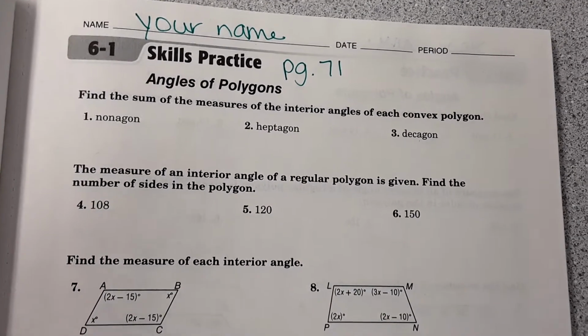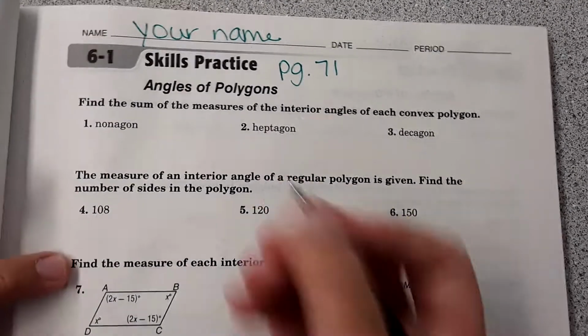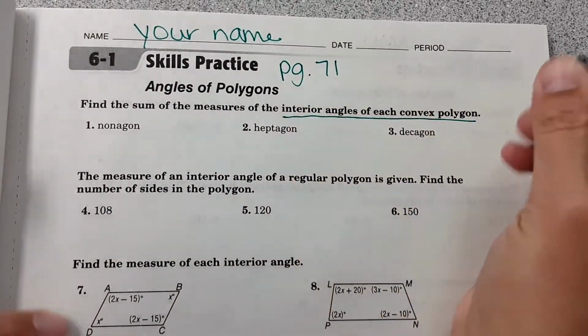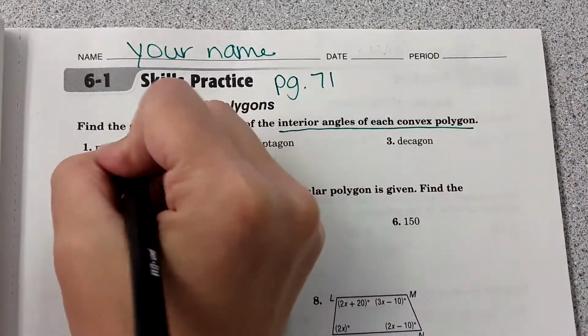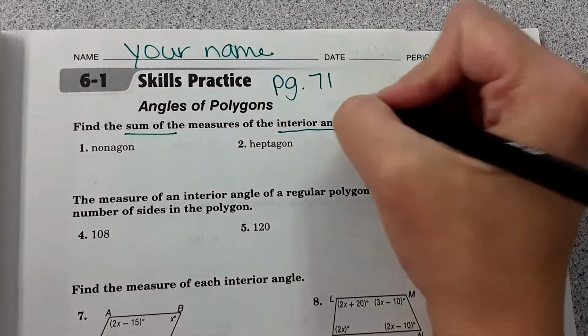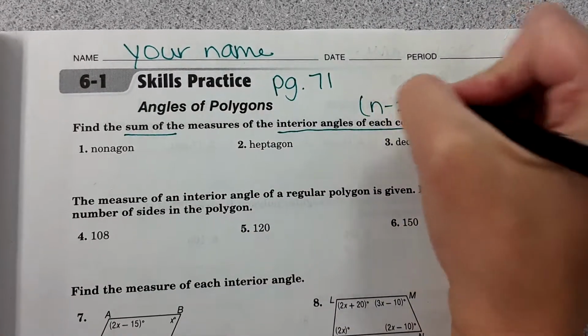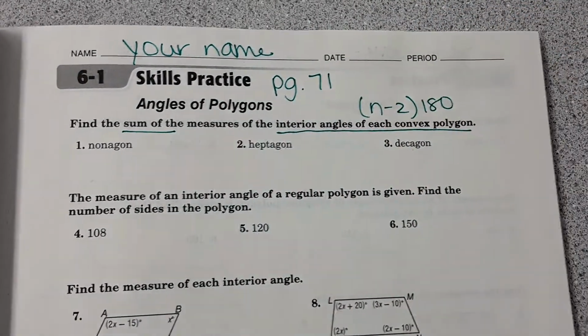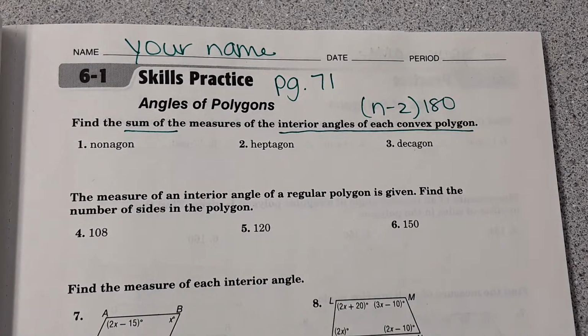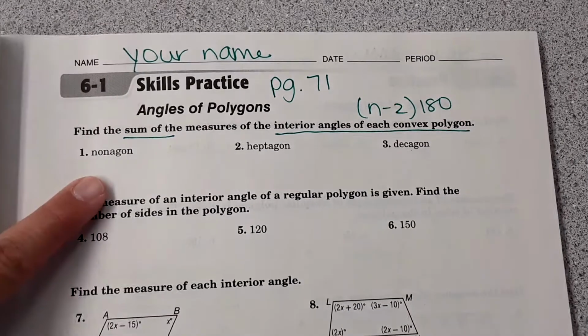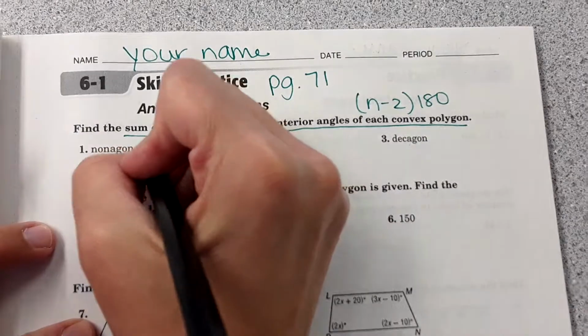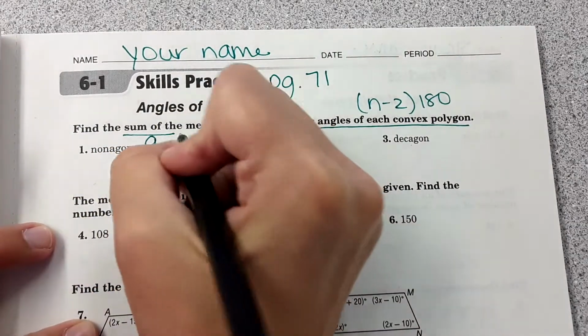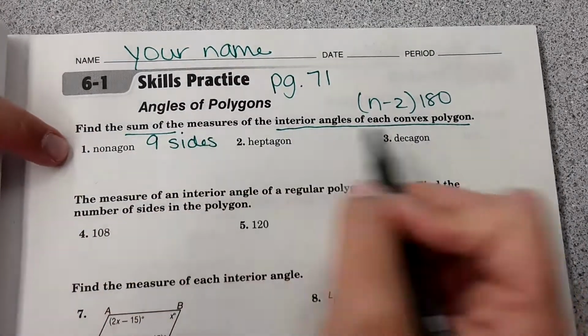Okay, so the first one says find the sum of the measures of interior angles of each convex polygon. So we're going to use that equation, n minus 2 times 180. They tell us it's a nonagon. A nonagon has 9 sides. So therefore we're going to plug in 9 for n.